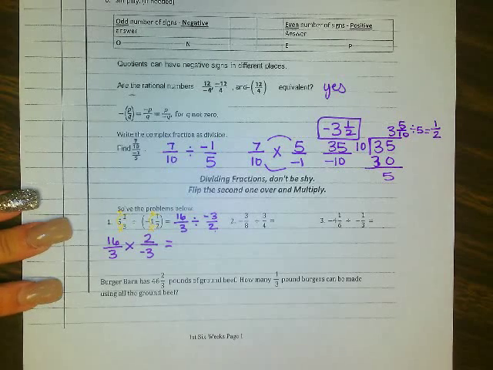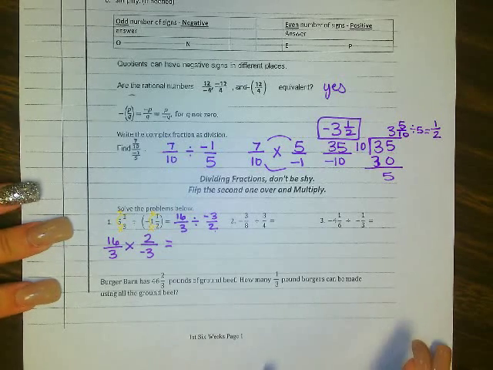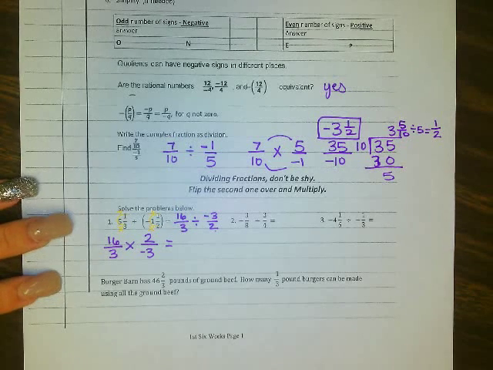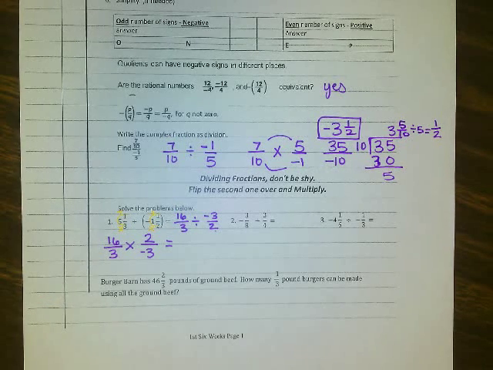Then you're just multiplying fractions. And I don't know if y'all remember the other song, but it's multiplying fractions. Don't be shy. Flip this. Oh, I'm singing the dividing song. Multiplying fractions, that's no problem.